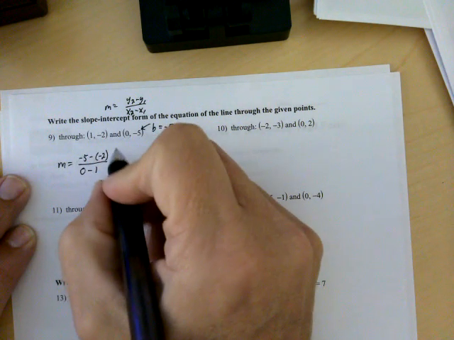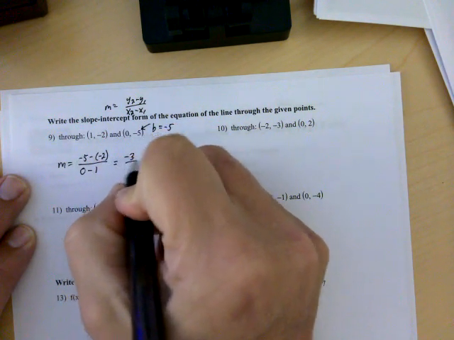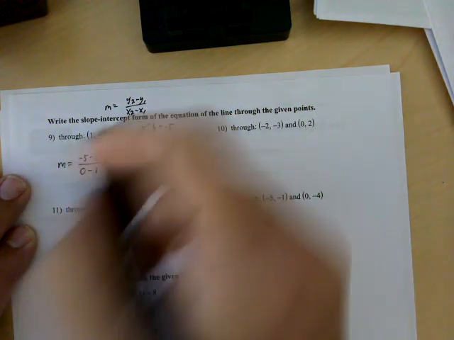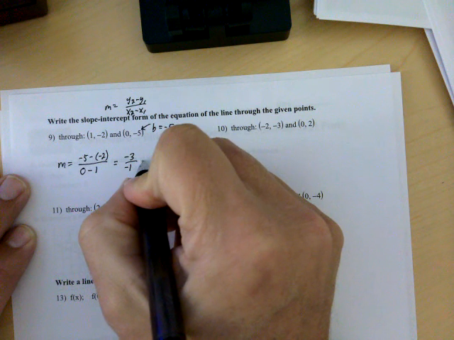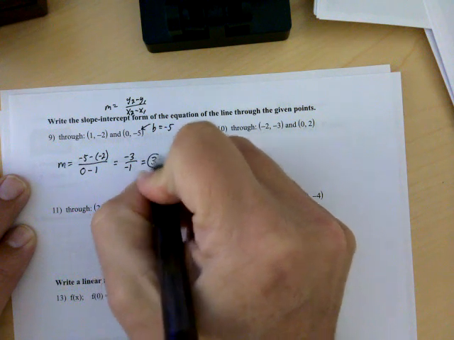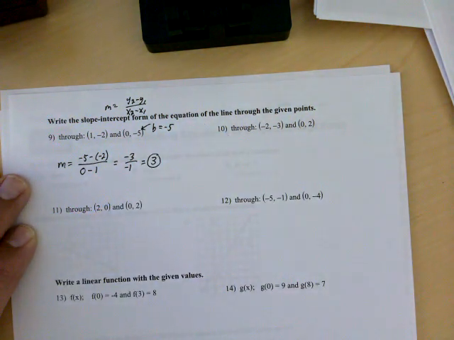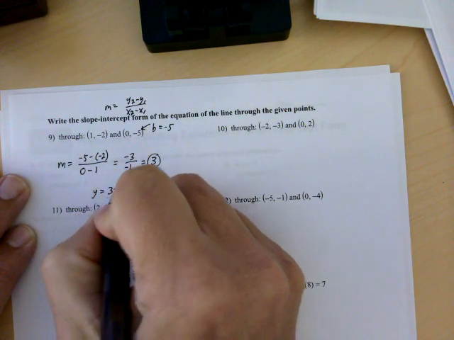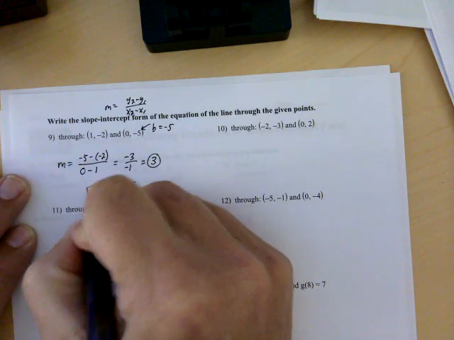So up top we get a -3. So again, if you have trouble calculating, use a calculator. And then we're going to have a -1 for a positive slope of 3. Okay, so be careful of your signs. y equals 3x minus 5 is that rule.